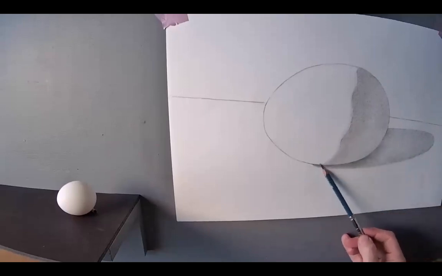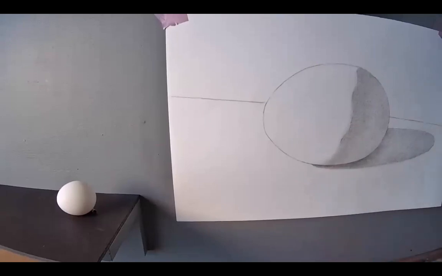So I'm following that halftone as it again softens the edge of the shadow mass and transitions it into light.